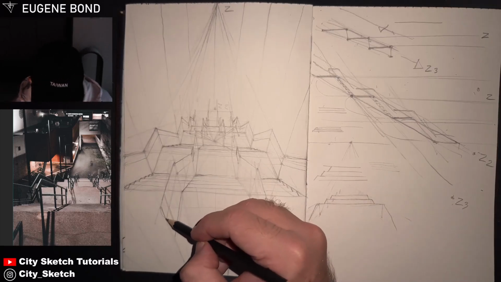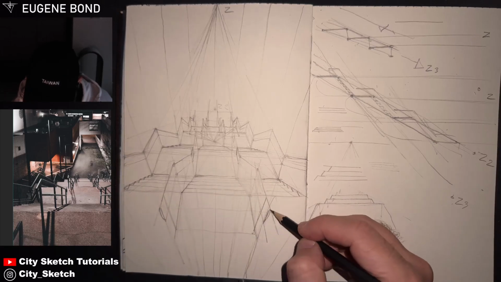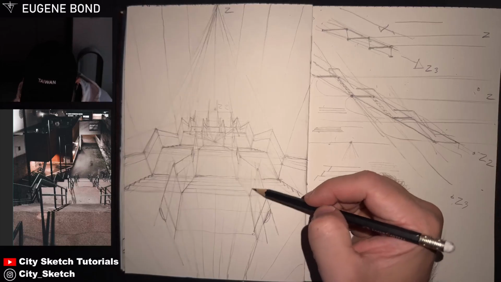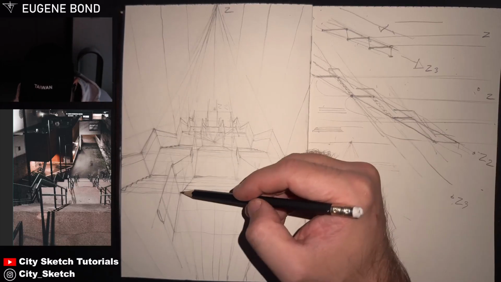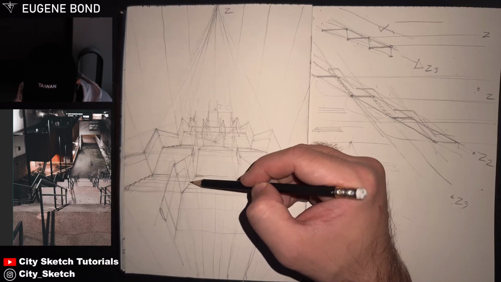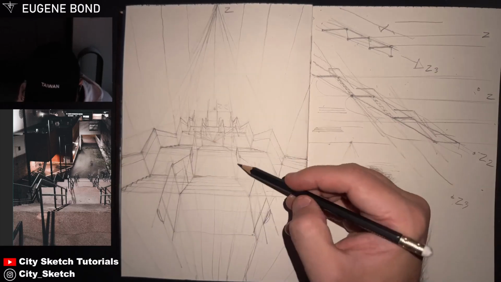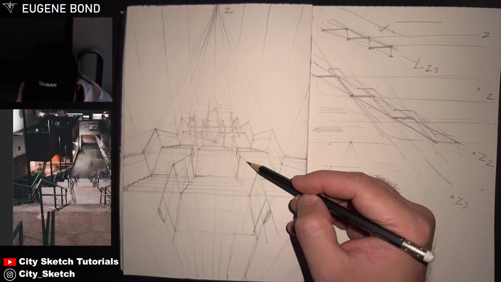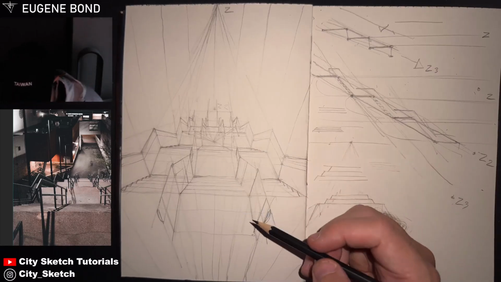Then here I can curve it a little bit. Then pillar here. Let's find the middle here. So this will be a pillar. Just project a pillar here.